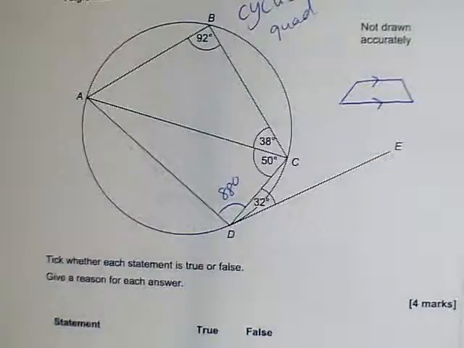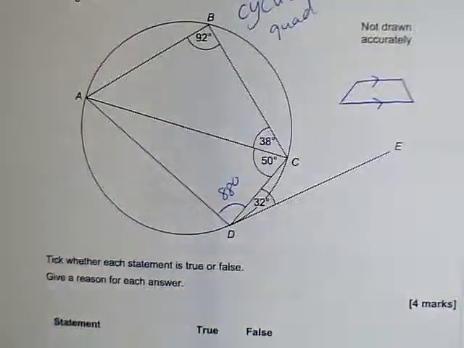So if it is a trapezium, then we need to prove that there's only one pair that's parallel and the other pair that's not. If we think about our rules for parallel lines, we should know that co-interior angles add up to 180.